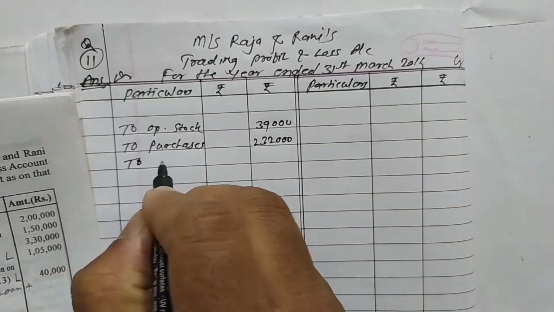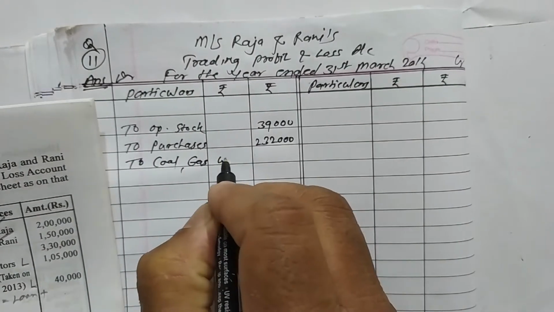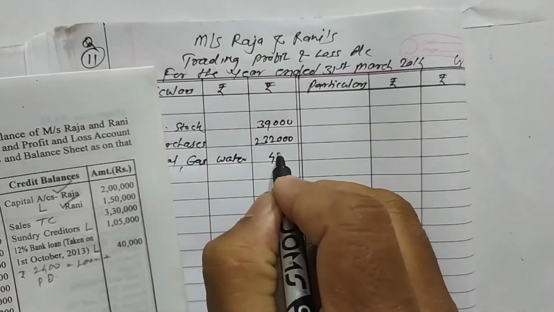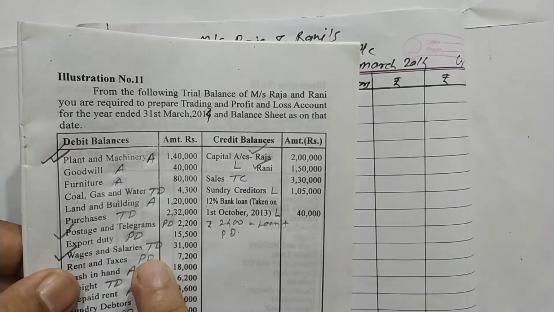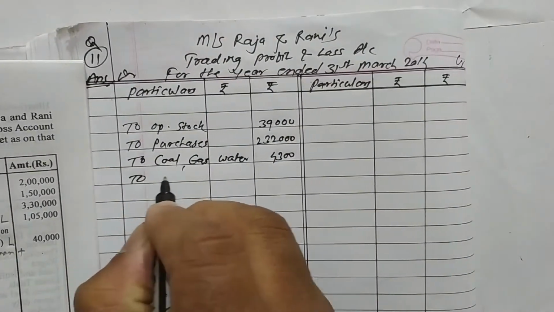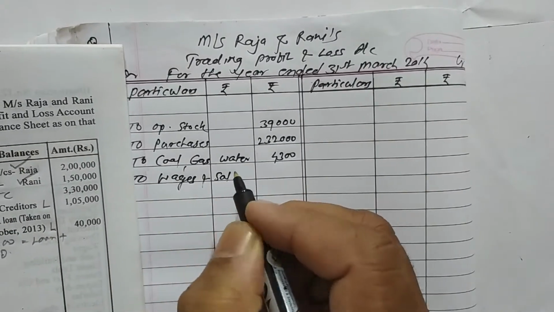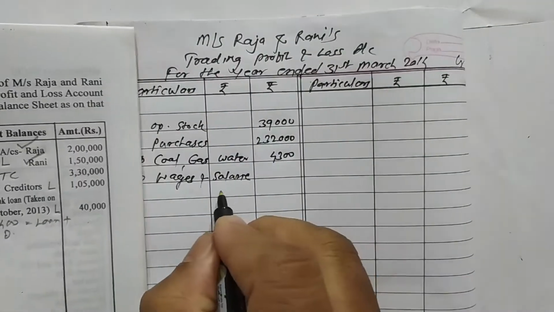Right, here it is to coal, gas and water, rupees 4,300. Now next is wages and salary. To wages and salaries. Tick is there. We have to write in the inner column 31,000.